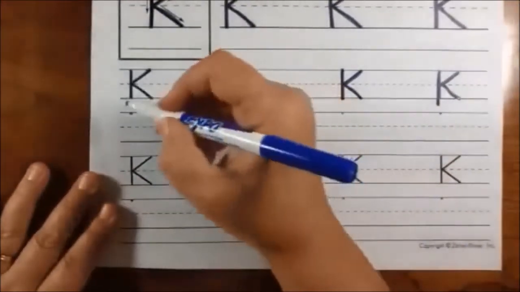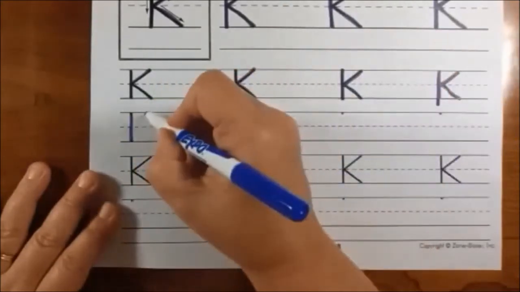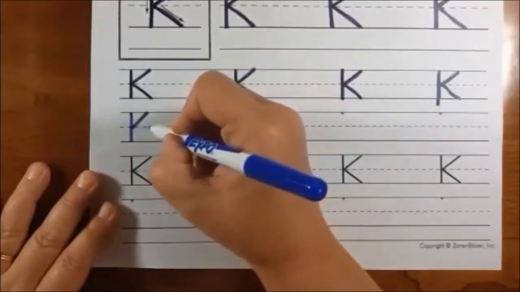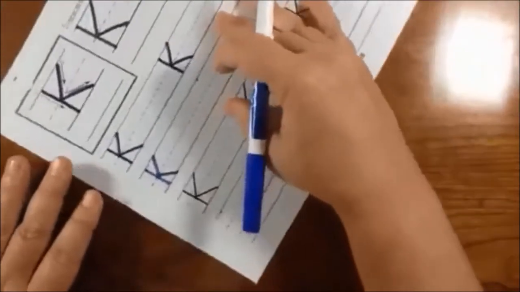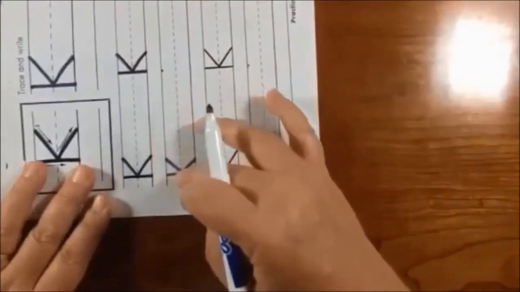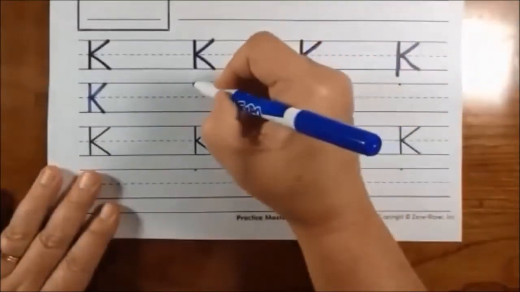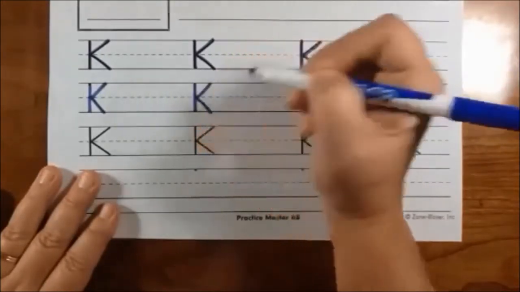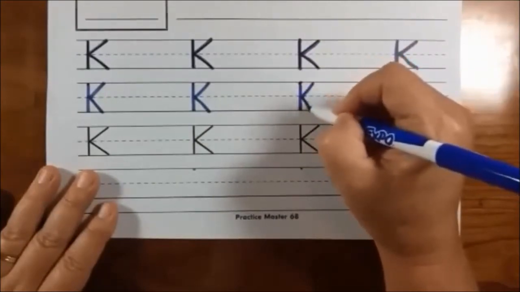Let's try making some on our own. So we make the line down, we come over from the top, we go into the midline, this is the midline, the dotted line, and we come back out. And if we turn our paper, you can see it's kind of like the V. Okay? So we go back, down, slant in, slant out.